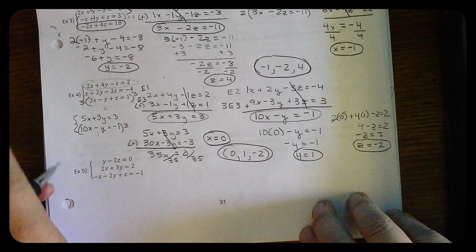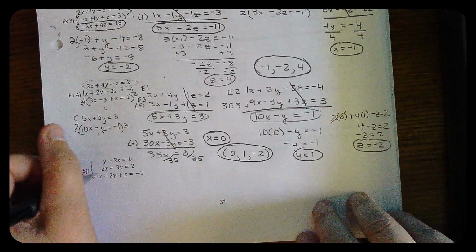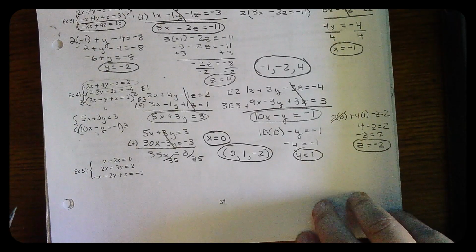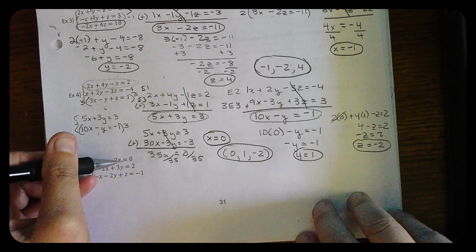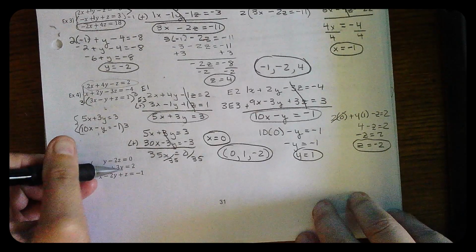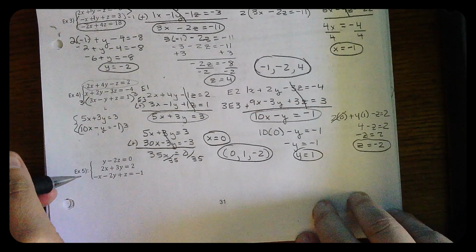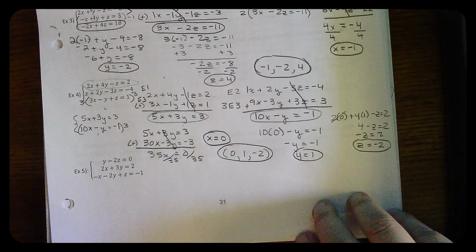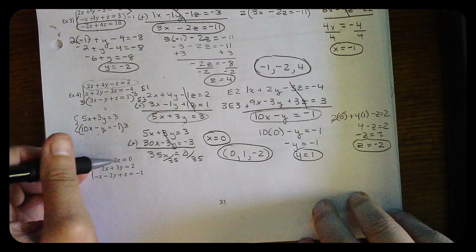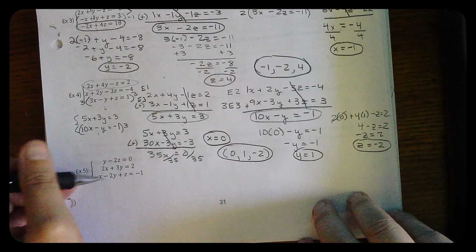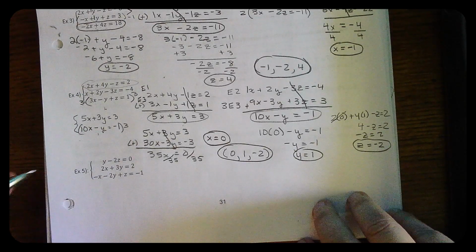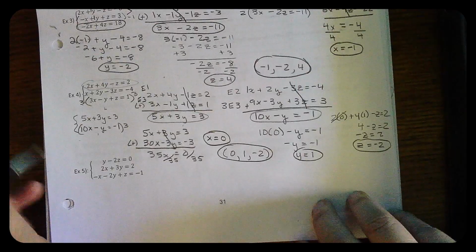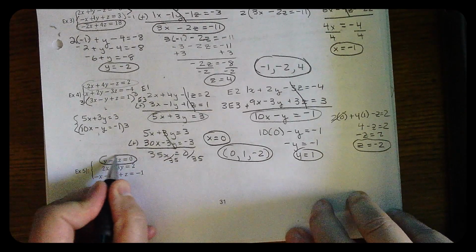Okay, so now the backstory here is these used to be the hardest ones for me because I was overthinking it. Because this first equation has a y and a z, and the second equation has an x and a y, and the third equation has all 3. And I just used to be completely befuddled by that until I had to teach it. And see, I was trying to figure out which variable would be better to eliminate. But what you can do is just pick one. It doesn't matter which one you pick.